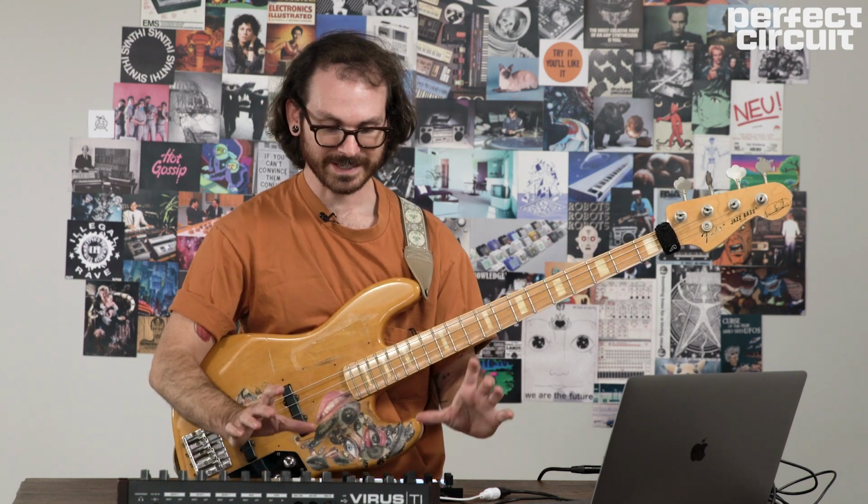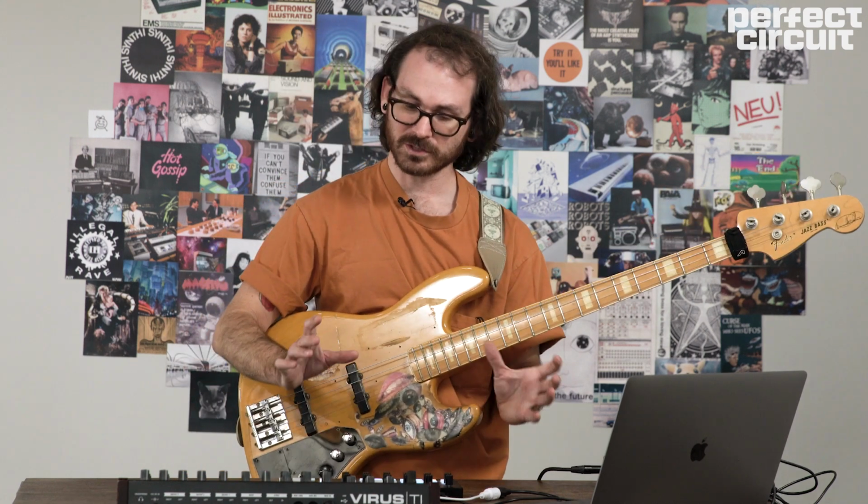That piece was composed using the Torso T1 as the main vessel for melodic and rhythmic composition. When using the T1, its core, its heart, is the very intuitive Euclidean sequencer.